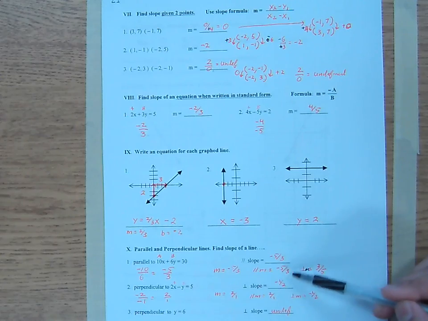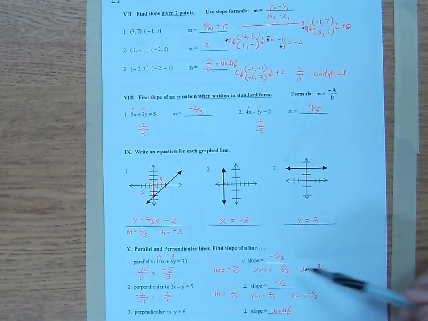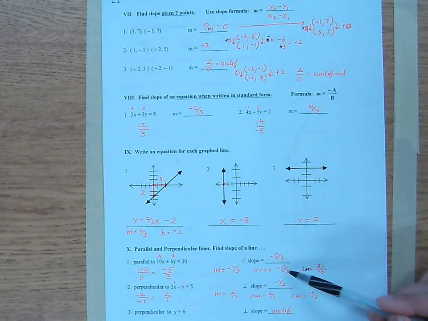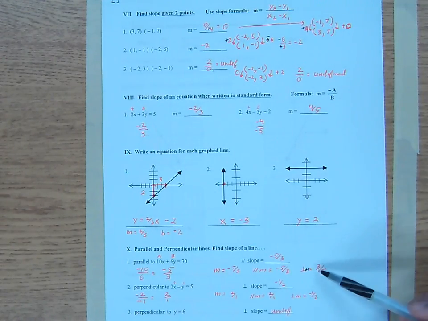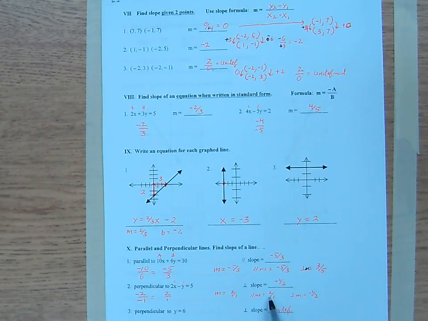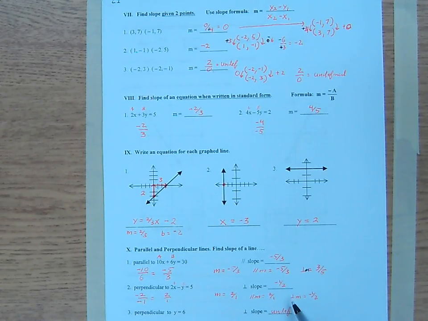Basically, I flip this number upside down and change the sign. Negative 5/3 becomes 3 over 5, and take the negative sign away, and it becomes positive. Okay, same thing here. Take the opposite of a, put it over b, negative 2 over negative 1, reduce that to 2 over 1. So the slope is 2 over 1, parallel slope is 2 over 1, and I take the negative reciprocal to get the perpendicular m, so I flip it upside down and change the sign, I get negative 1/2.